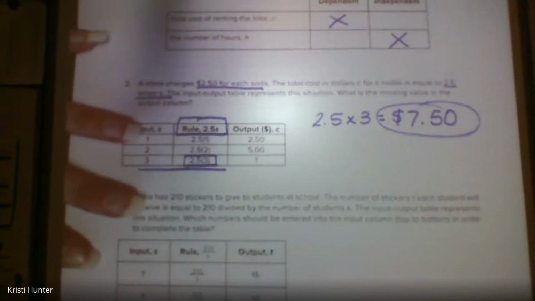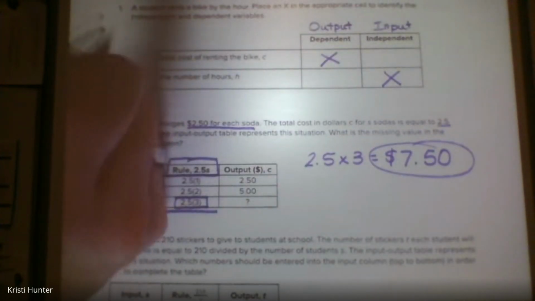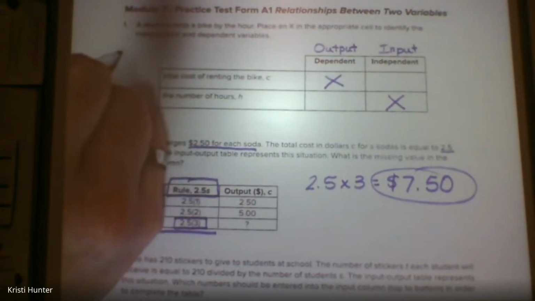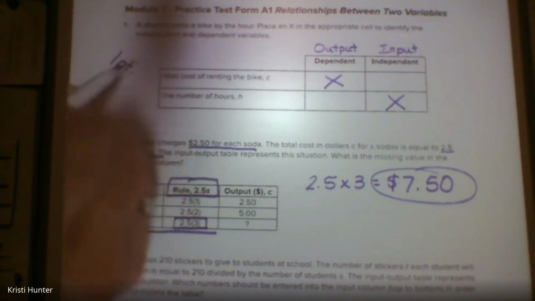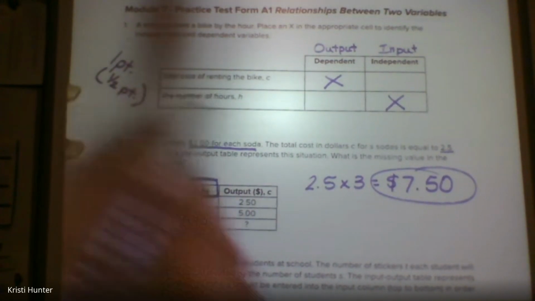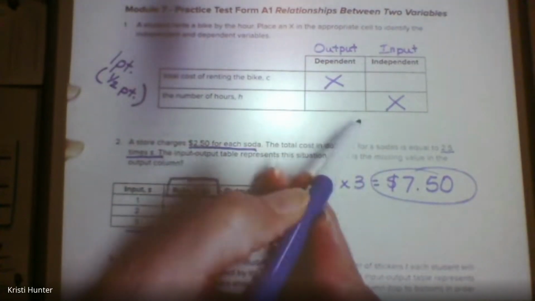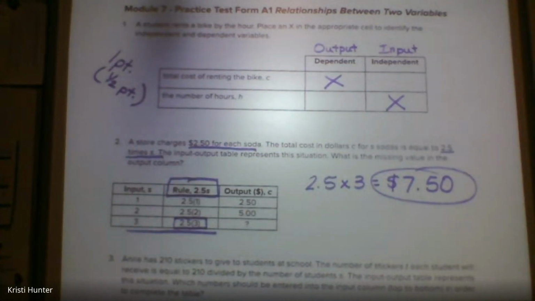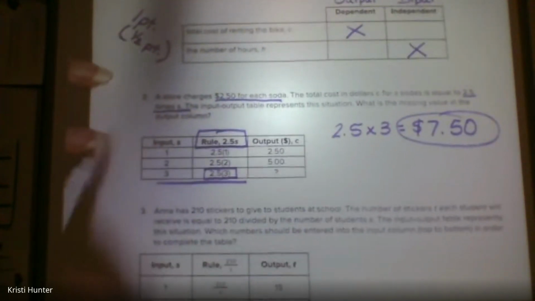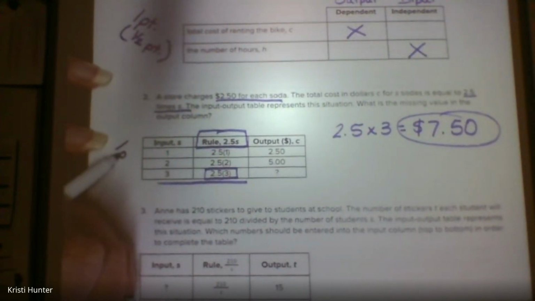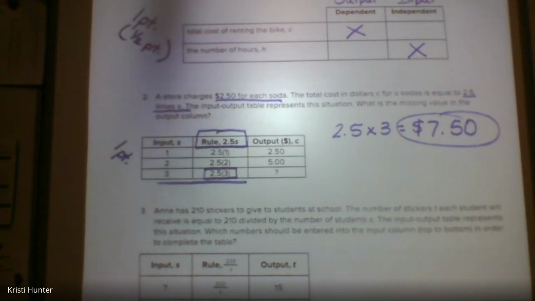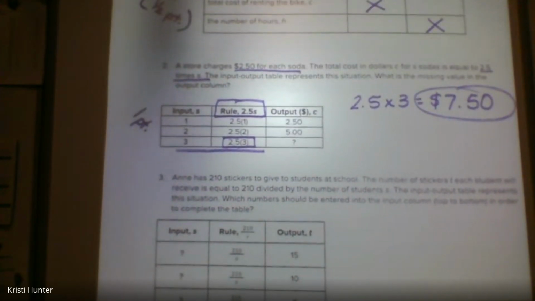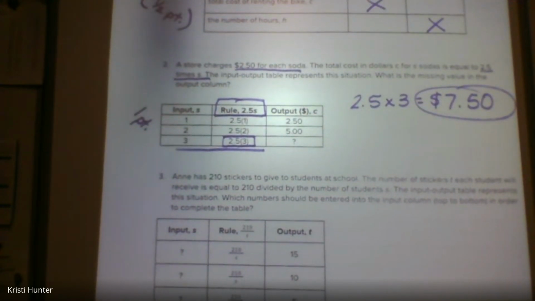Then that takes us to number 3. Oh, I did forget to tell you points on these two. Sorry. So this top one is just a 1-point question. You're going to get a half a point on each. So half a point for a total of a point. And then this one is just a 1-point question as well. So did you just type that in correctly and get the correct answer? Okay.